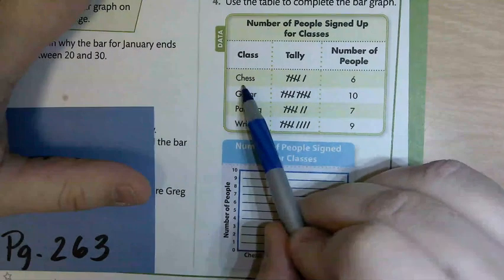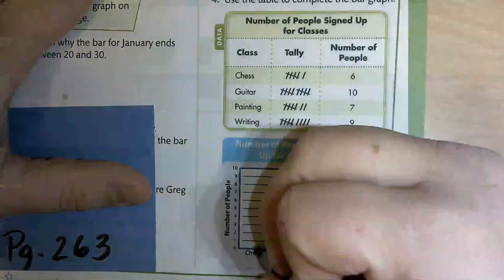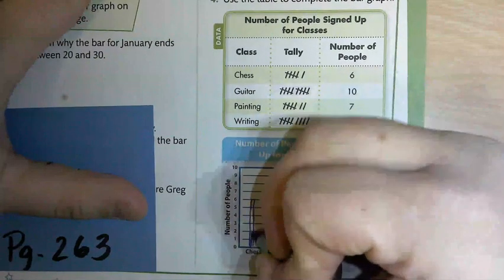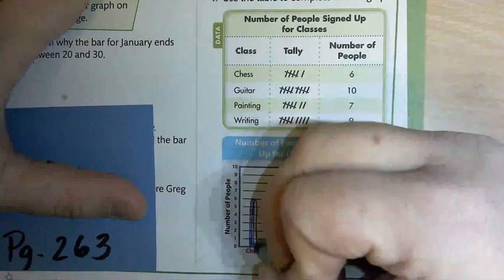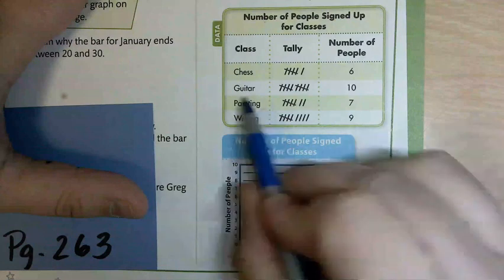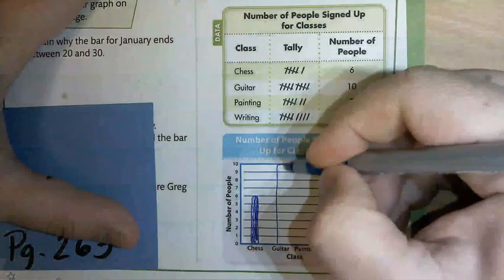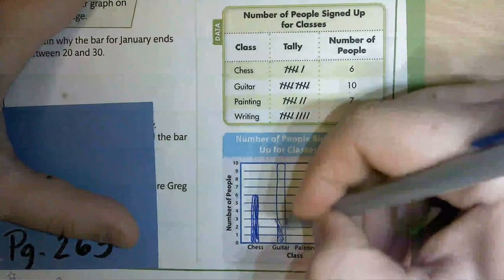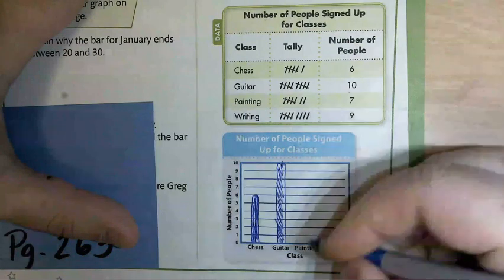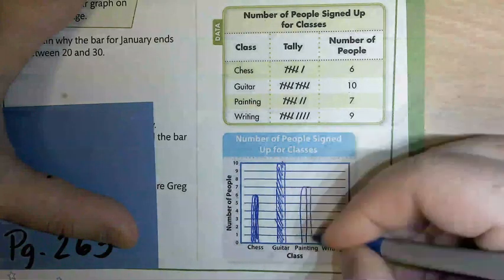My first one, I see chess has 6 people. Over here, these are all counting by ones. So I'm just going to have my chess go all the way up to 6, and there is chess. So there's my chess one. It should look something like that, going up to 6. Guitar had 10, and that goes all the way up to the top. So guitar is the whole thing. Painting is going to be 7. So I'm going to start here and go all the way up till 7. All right, and then I'm going to shade that in.